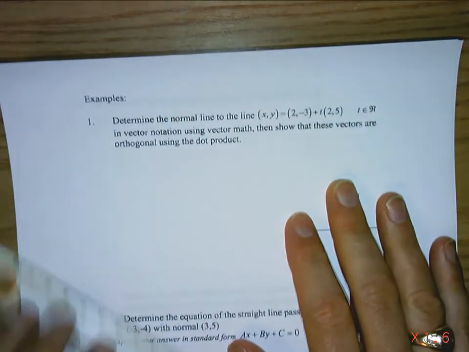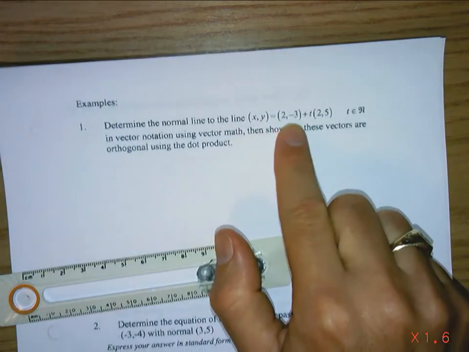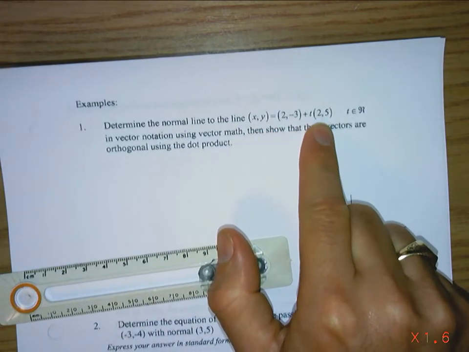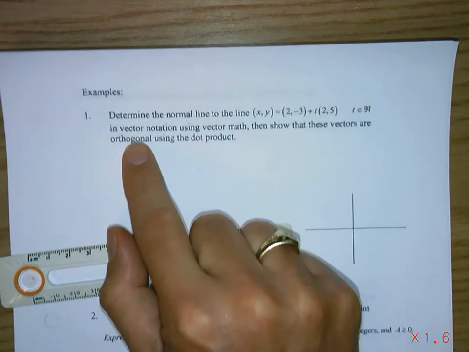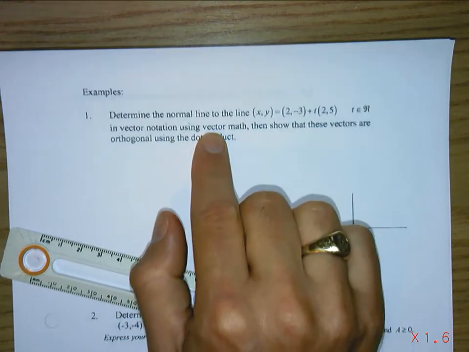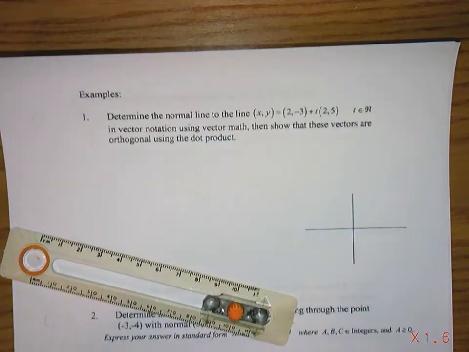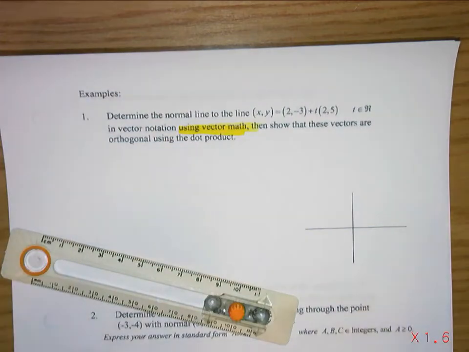Example 1. Determine the normal line to the line (2, -3) + t(2, 5), where t is an element of the real numbers, which means it's a parameter. We want to determine the normal line to that line in vector notation using vector math. All right, so this could all be done using grade 9 methods, but we want to use vector math. Then show that these vectors are orthogonal using the dot product.